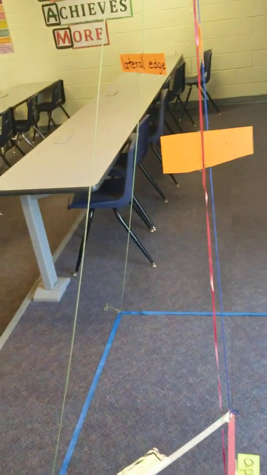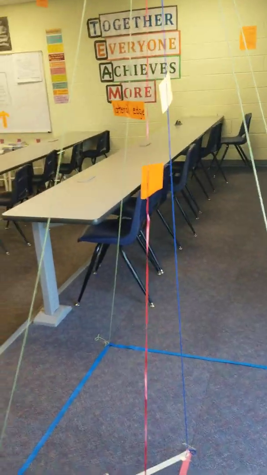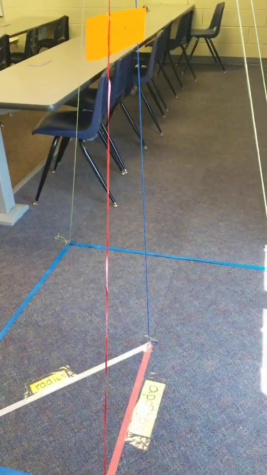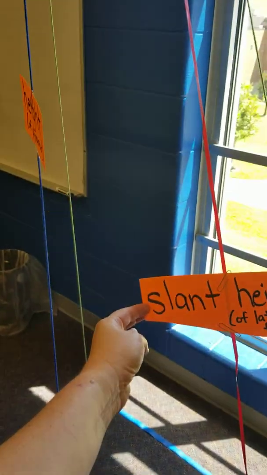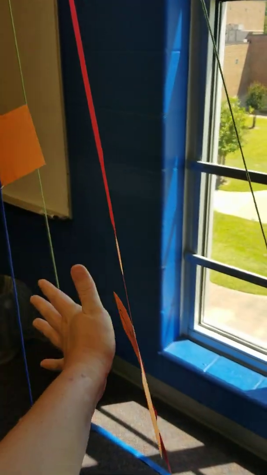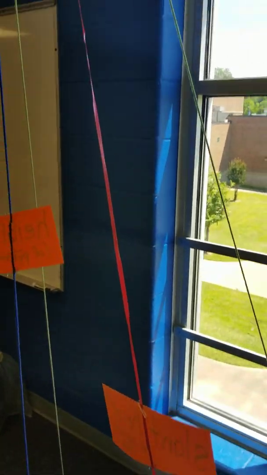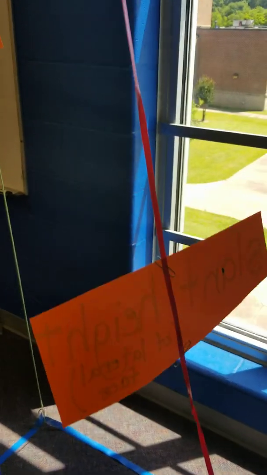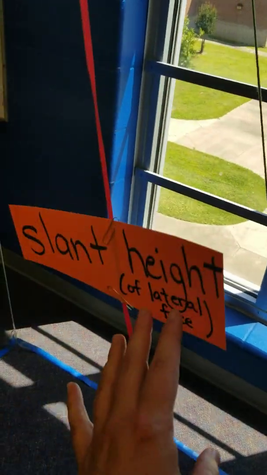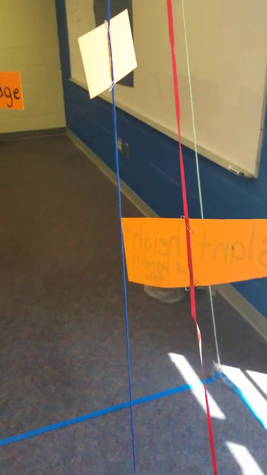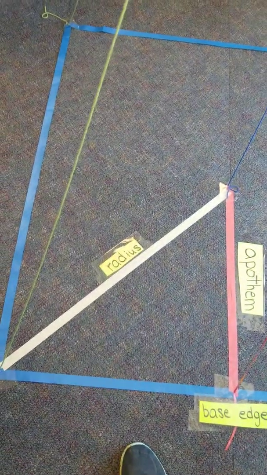So I should have probably made this with fabric, but the slant height, the actual height, and the apothem are three sides of a triangle. It's kind of a floating triangle inside this pyramid. So if you have the height and you have the slant height, then you can use the Pythagorean theorem to find the apothem. And if you have a lateral edge and you have the height, then you can use the Pythagorean theorem to find the radius if you need that.